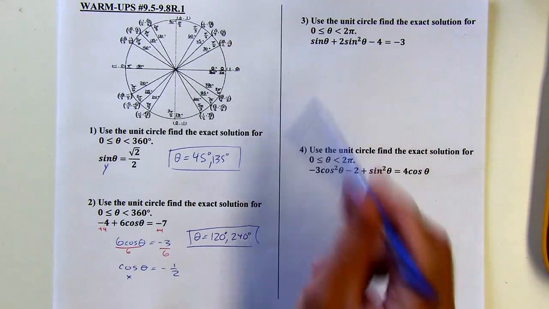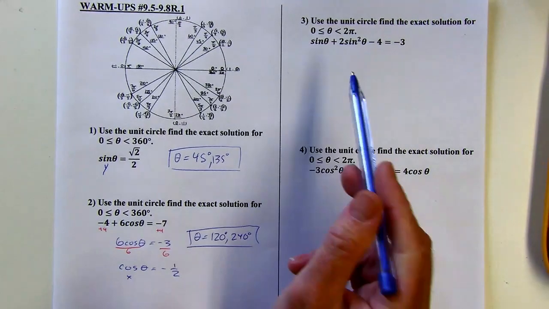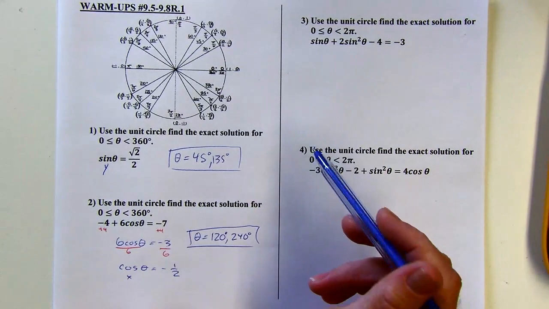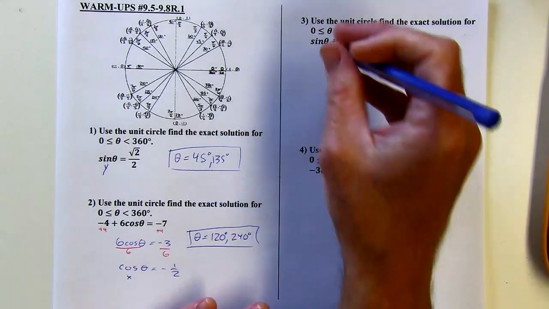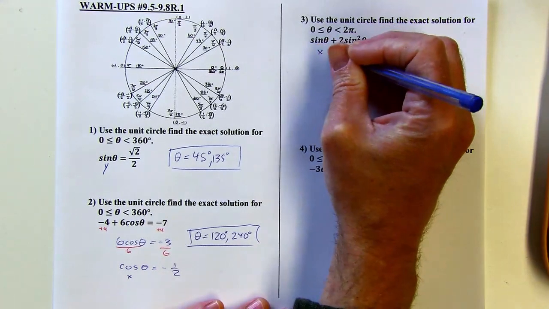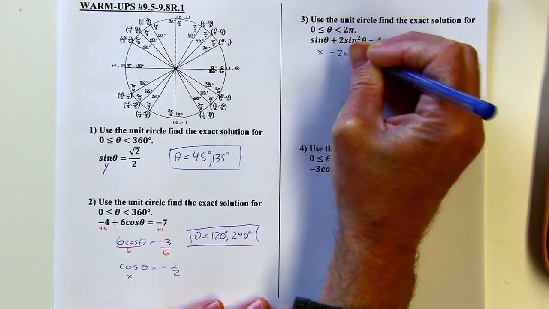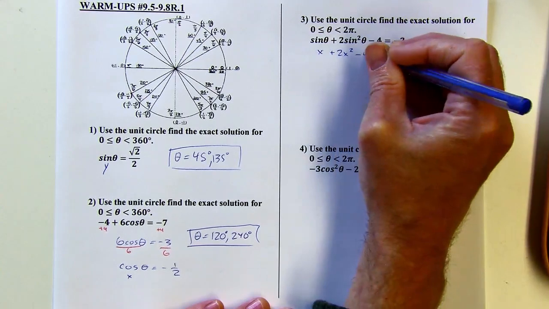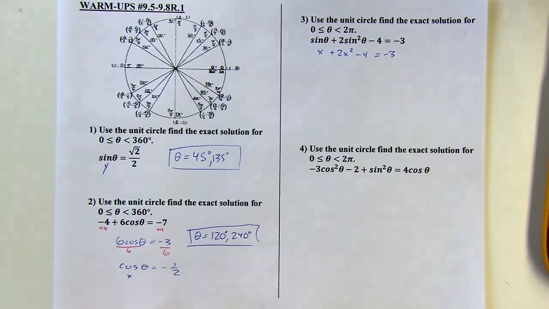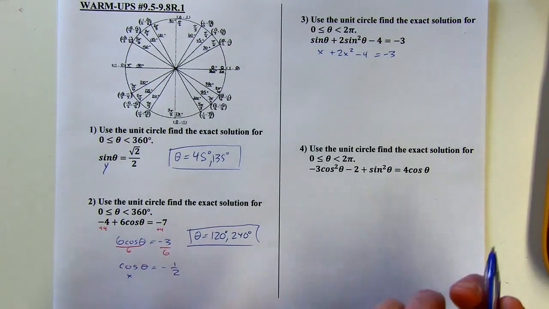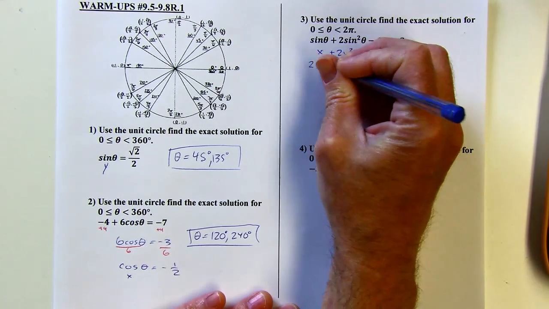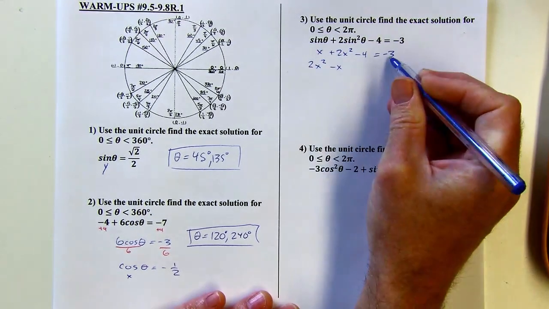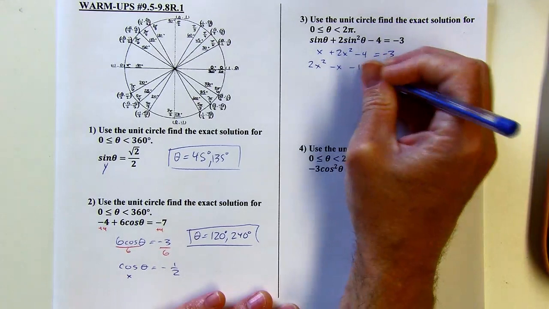This one's squared, this one's not. So I still want to solve this for sine. And what I'm going to do is think of this, well, what if I had x's instead of sines? Well, this would be 1x, and this would be 2x squared, and this would be -4 minus 3. Well, if I wanted to solve this, what I'd want to do is set it equal to 0. I'm also going to put the x squared term in front. I'm going to rearrange the order of the terms a little bit. I'm going to be adding 3 to both sides.